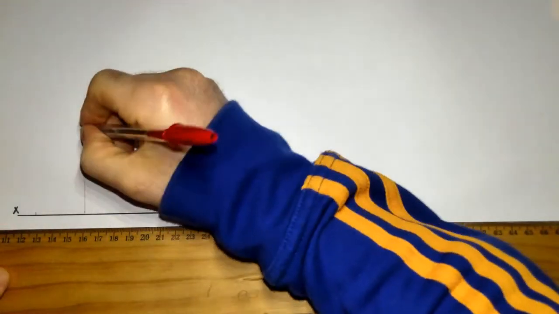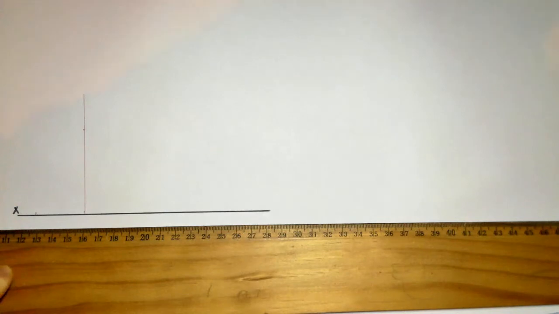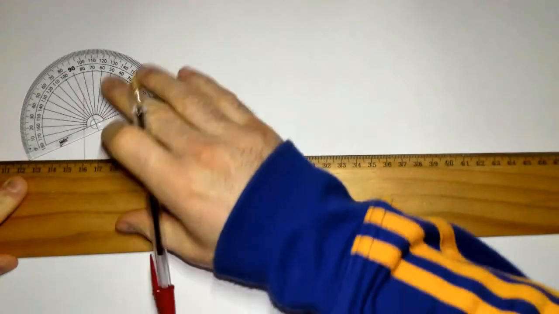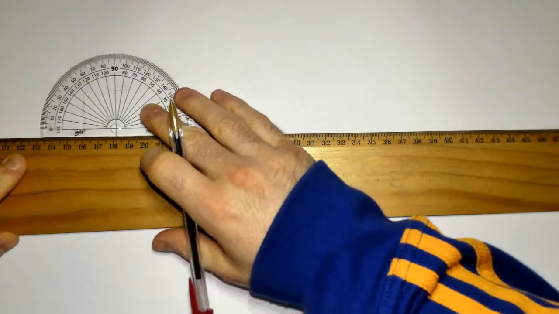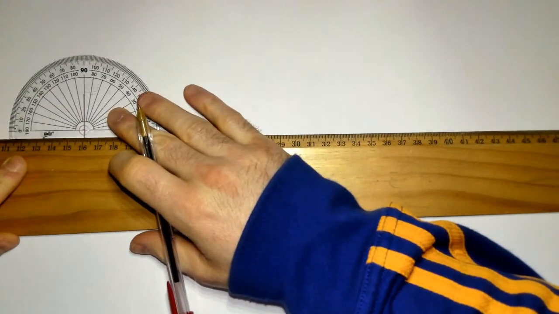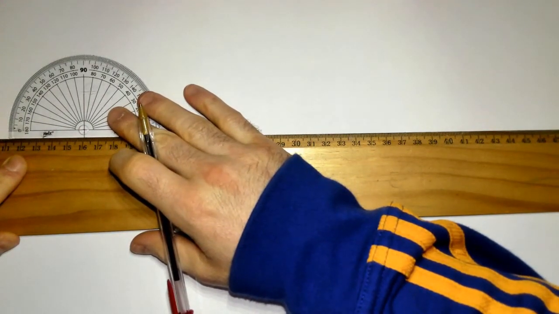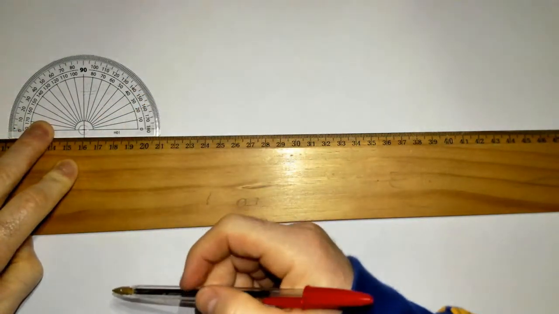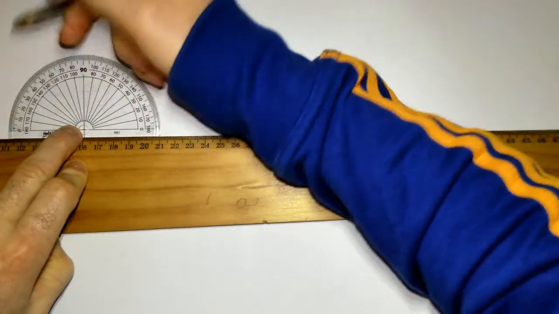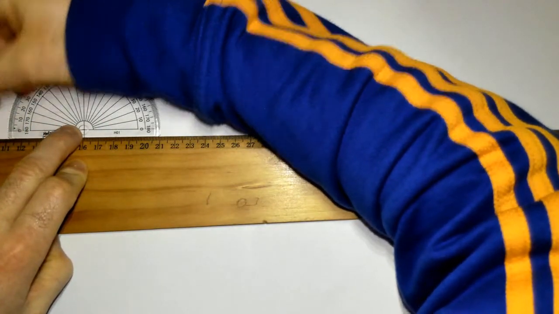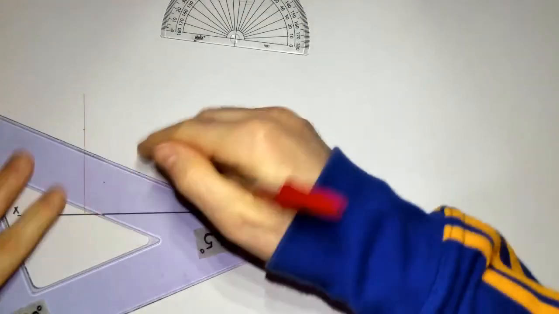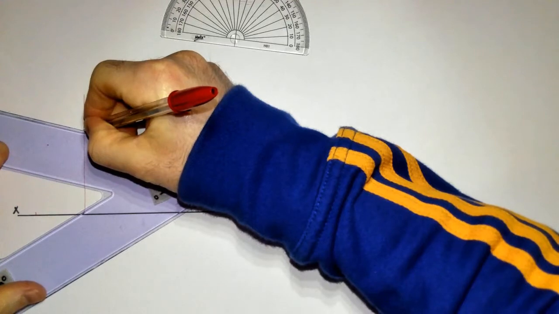Now from that point right there, I want to go at an angle of 15 degrees. So I'm going to use my protractor, and I'm using my T-square to help me keep it in line. Put it on, make sure the center of your protractor is on the point, and I want to measure up 15 degrees. You can see between 10 and 20, 15 is there. And at that 15, I'm now going to connect that over.